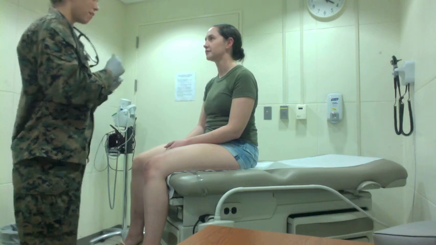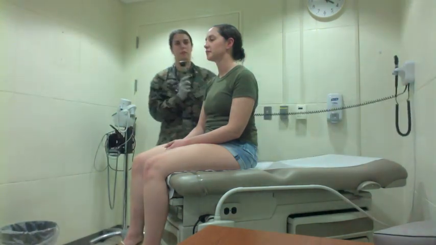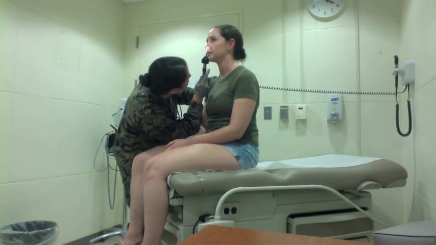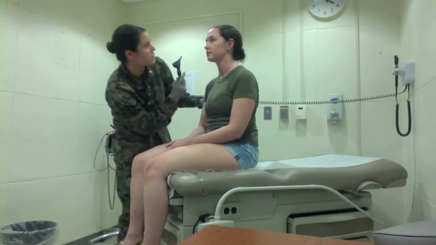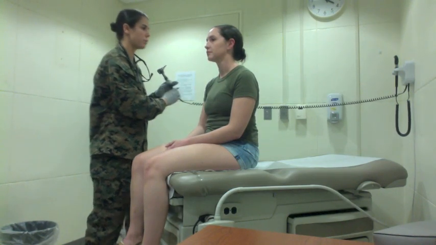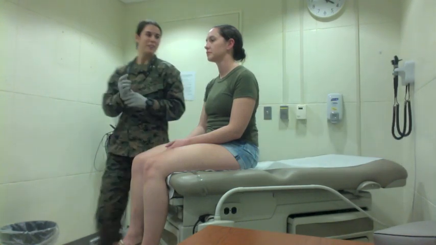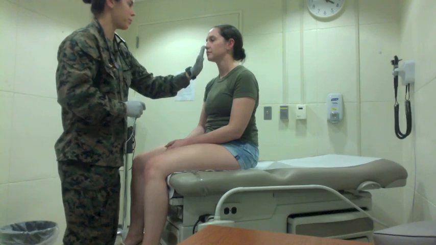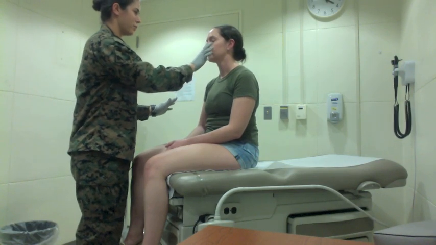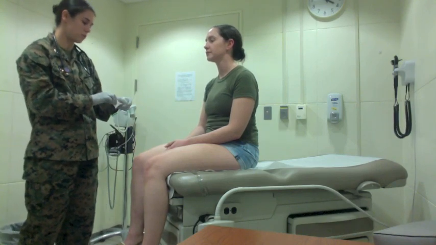It's symmetrical with her face. I'm going to get my light again. Inspect the septum. It does not look deviated. Mucous membranes look pink. I am going to then make sure they are both patent. Take a sniff. Okay, and now I'm going to test cranial nerve 1.